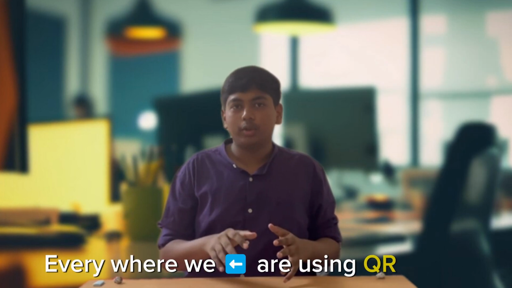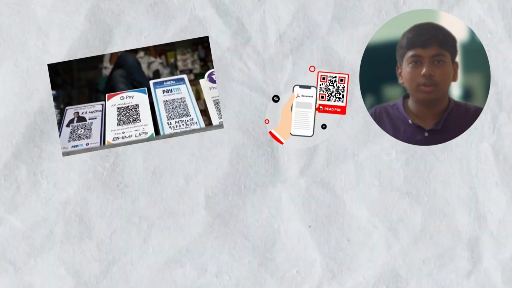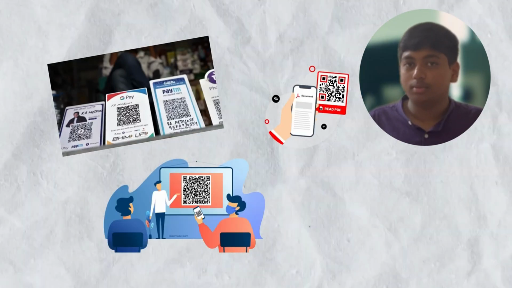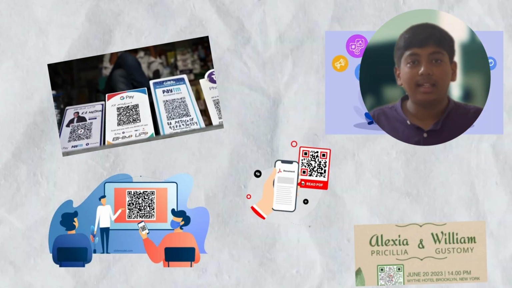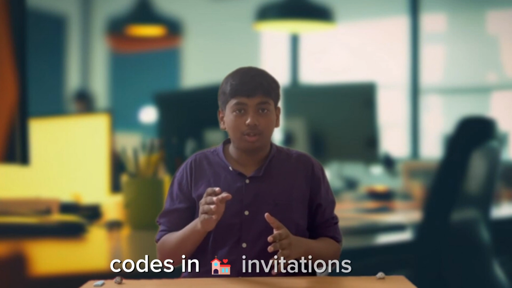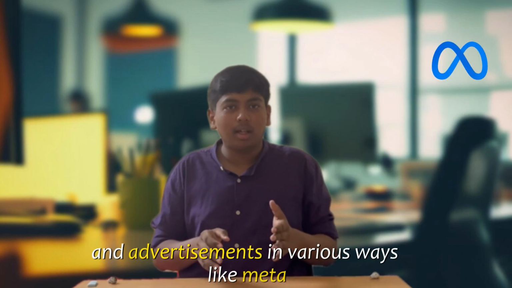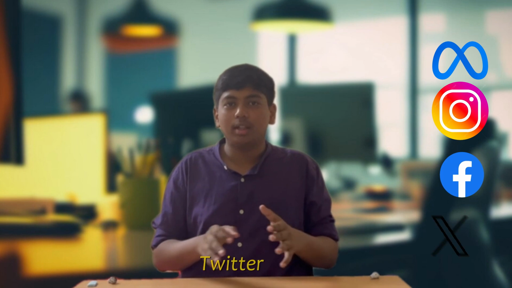These days, everywhere we are using QR codes for cardless and cashless payments. Not only for that, we can also use these QR codes for reports, documents, articles, and even in presentations. We are using these QR codes in wedding invitations also. And we can use these QR codes for social media, for marketing purposes and advertisements in various fields like Meta, Instagram, Facebook, Twitter, etc.